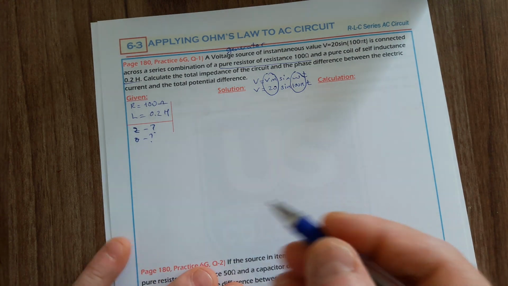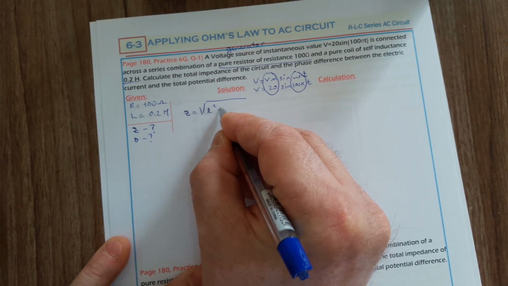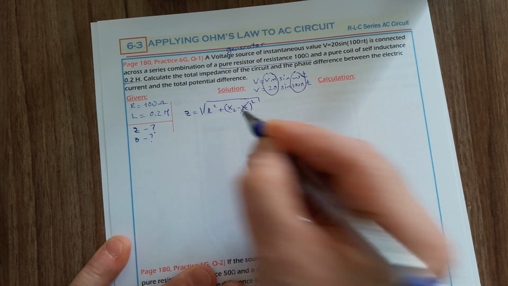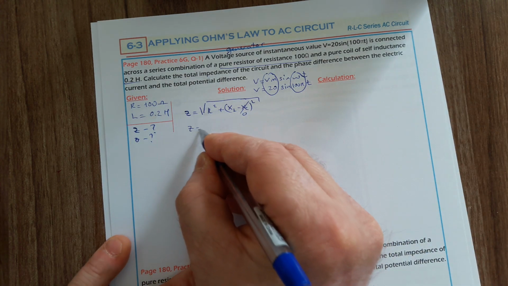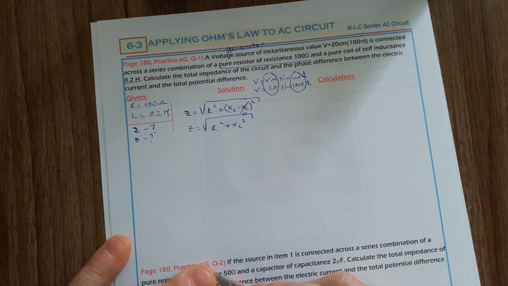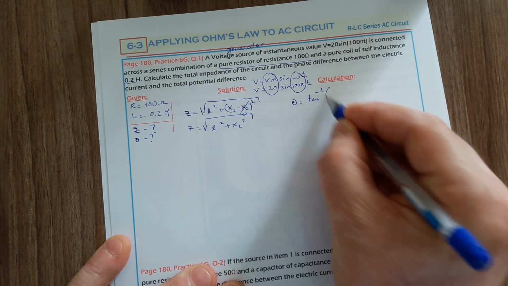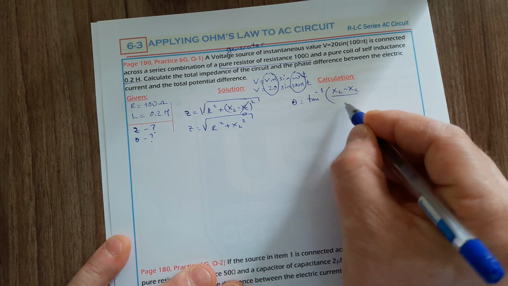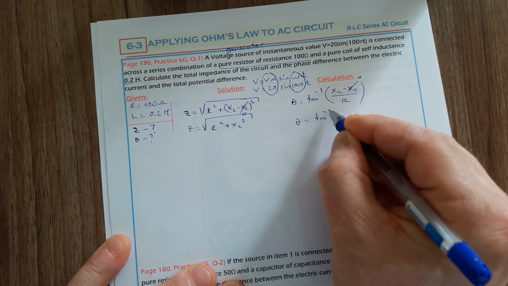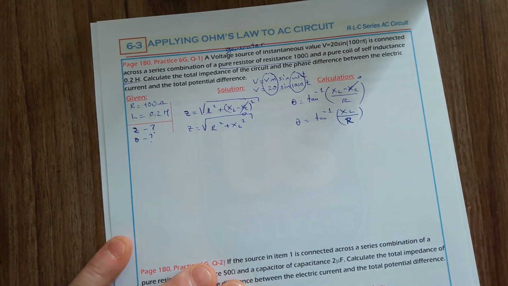Z is the question. And the phase angle difference between the electric current and total potential difference, theta. Calculate theta. So Z can be calculated by the equation root of R squared plus, remember, it was (XL minus XC) squared, but in this circuit there is no XC, that's why you are going to write here 0. So then your equation will be Z is equal to root of R squared plus XL squared for calculating total impedance. Next step is to calculate theta. Theta is, remember, tangent inverse of (XL minus XC) divided by R. Because XC is 0, you can get theta is equal to tangent inverse of XL divided by R.